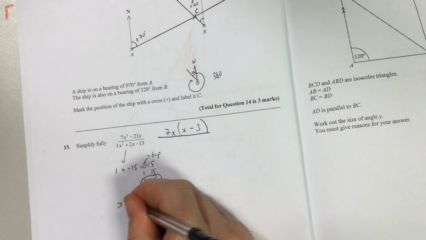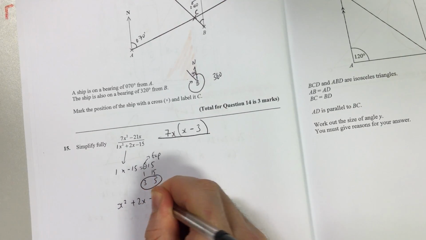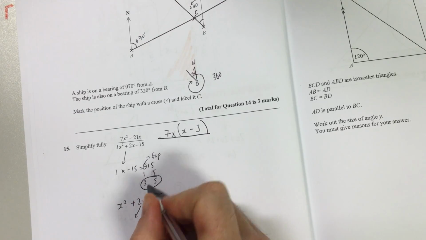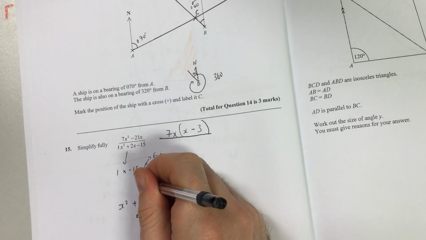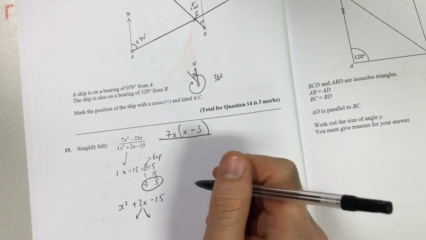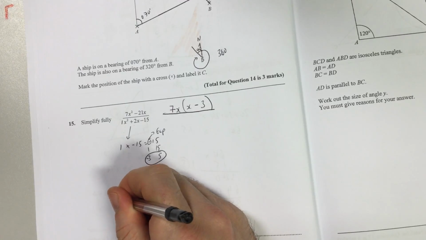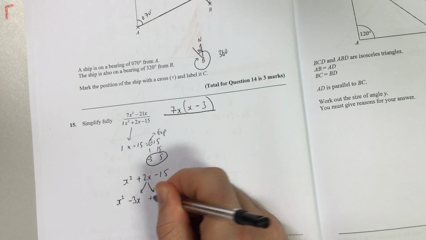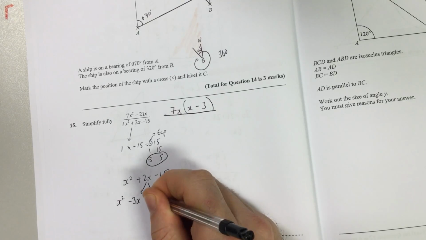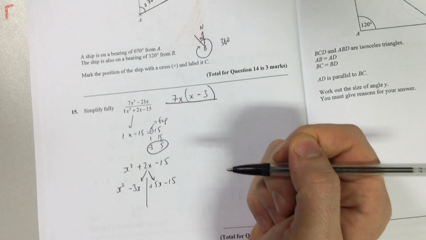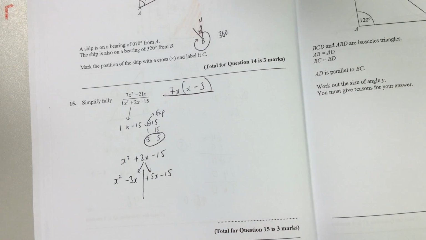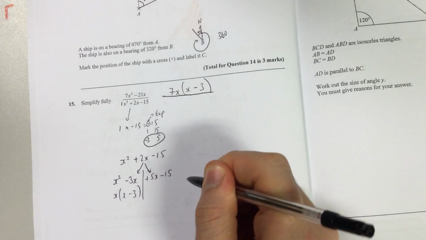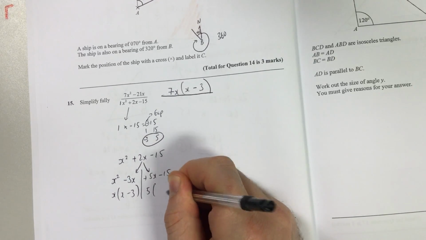And then the whole point of that was to split this expression into two different ones. So one of these is going to be a minus, and I have to make positive 2. So that means the small factor has to be a minus. So x squared stays the same. Minus 3x, put the minus first, plus 5x minus 15. And then we split it into two separate little expressions that we can factorise. So I'm going to have x minus 3, and then 5 and x minus 3.